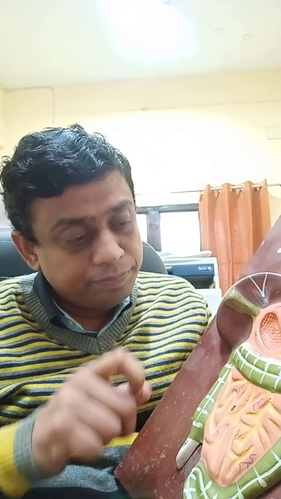That's why we call it the tinea mesocolica, and it is situated in the transverse colon posteriorly. Another tinea is the tinea libera, and the other fibrous band is the tinea omentalis.